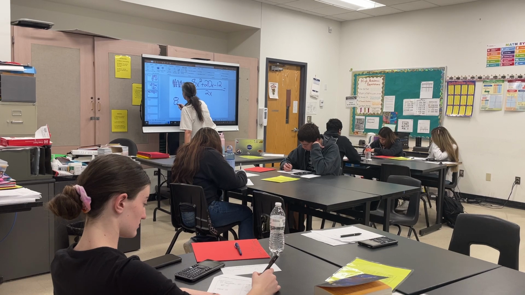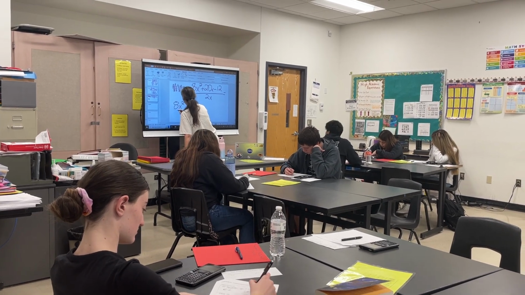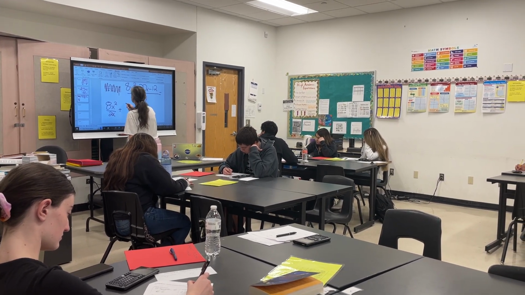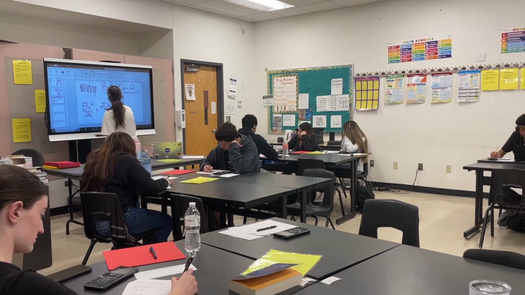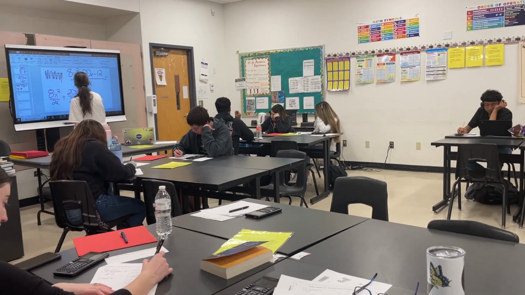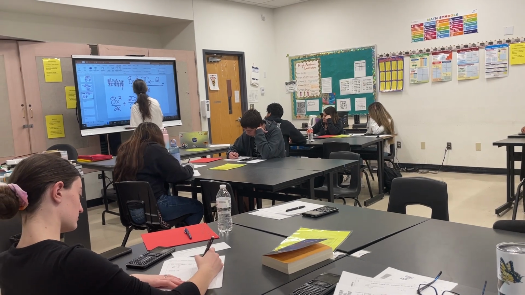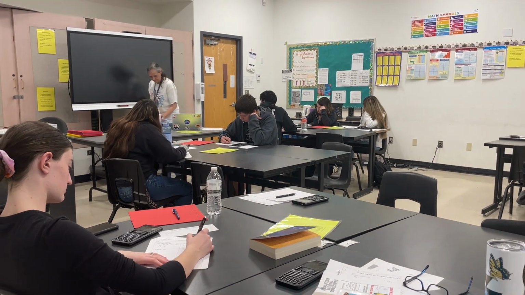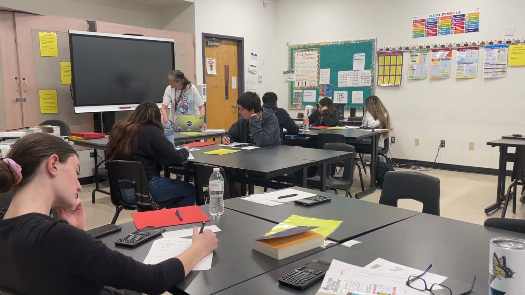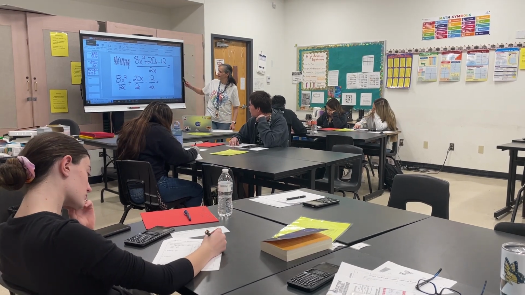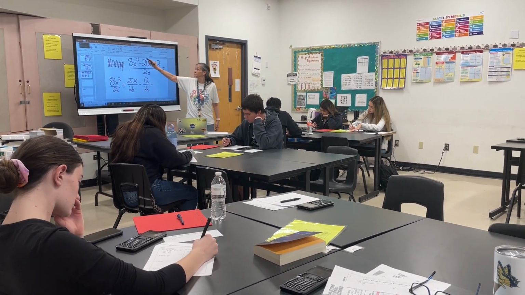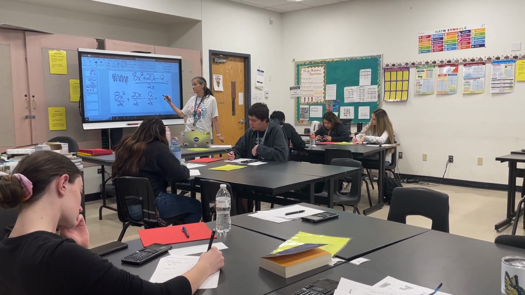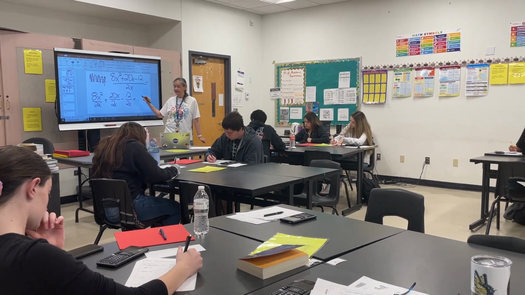8x squared over 2x plus 20x divided by 2x minus 12 divided by 2x. So here we just divide that into 3 and do our division. What is 8 divided by 2? 4.